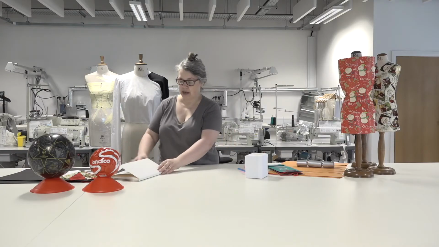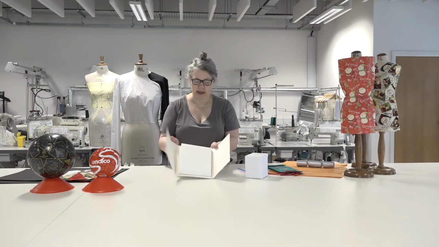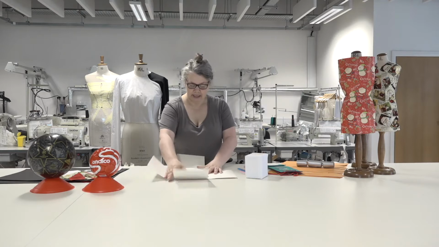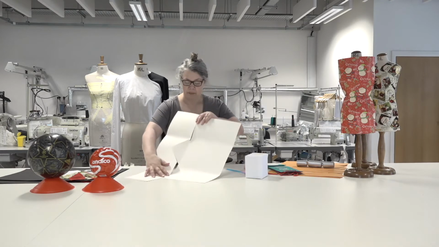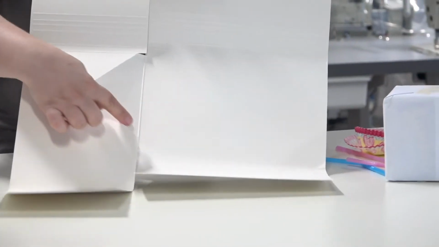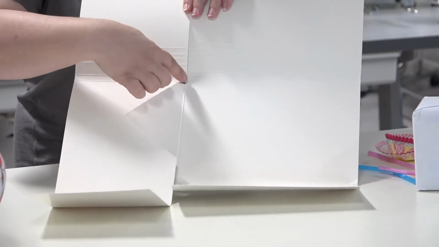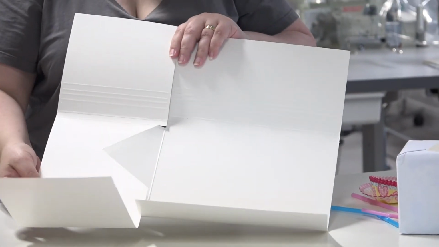Another packaging example here, I had a book delivered in this, so I've kept this as an example, because again, we can see this is just one piece of card, but we have a cut which is diagonal through the card and a crease which is a fold, which acts as our dart suppression.